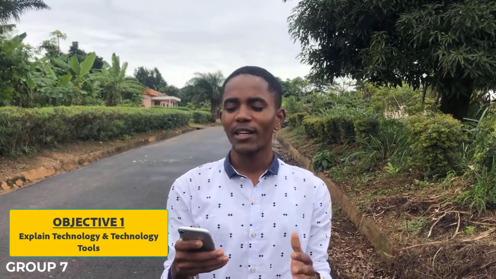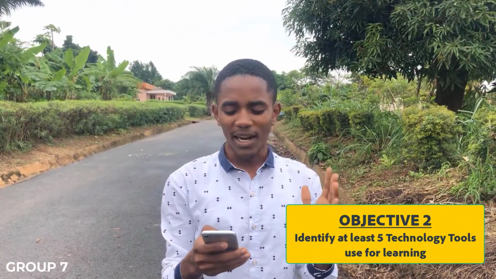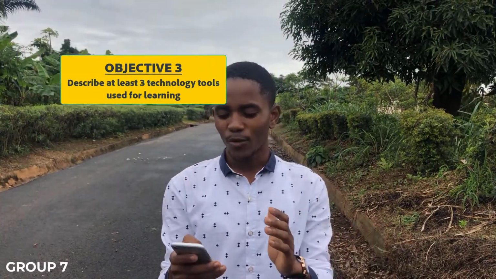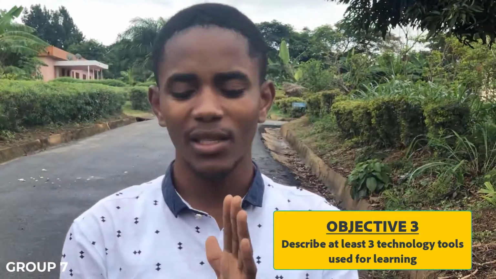Before we start, we would like to know our lesson objectives that will be guiding us in our learning. First of all, by the end of the lesson, we should be able to explain technology and technological tools. Number two, we will identify at least 5 technologies used for learning. And the last objective is that we will describe at least 3 technological tools used for learning with 80% accuracy without the use of the internet.